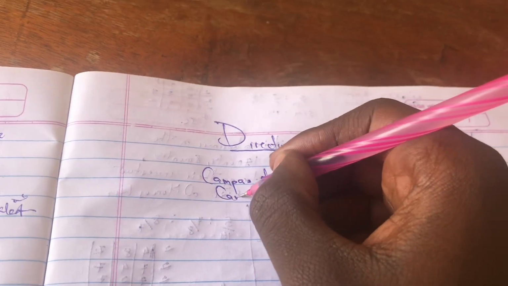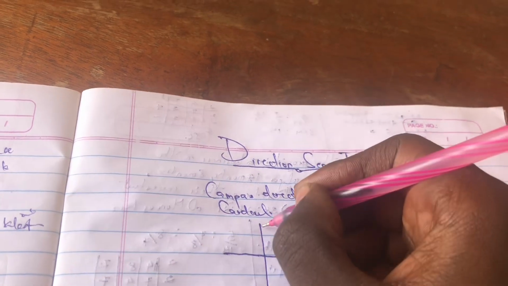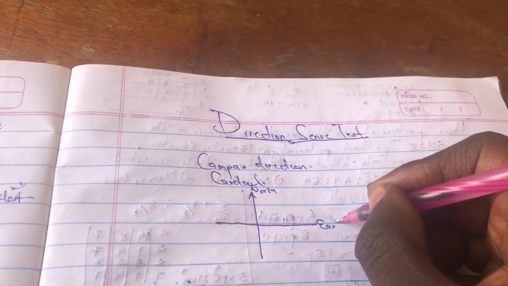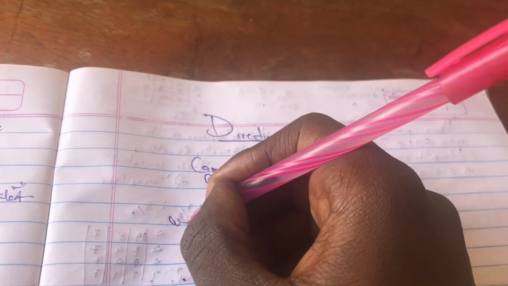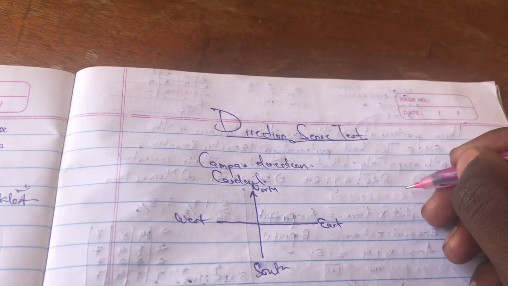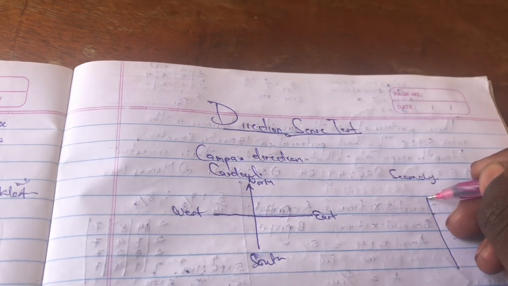First of all, we have the cardinal points of a compass direction. If this is our compass direction, this will be the north, this will be the east, this will be the south, and this will be the west. Are we together? Then after, we also need to know the secondary points of a compass direction.